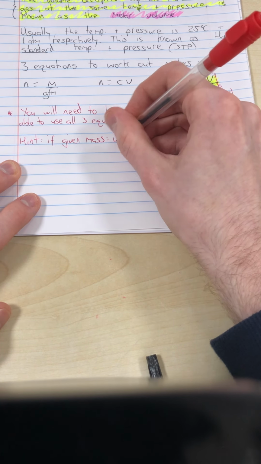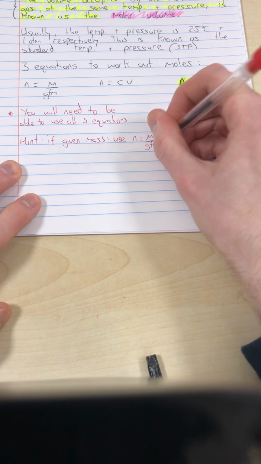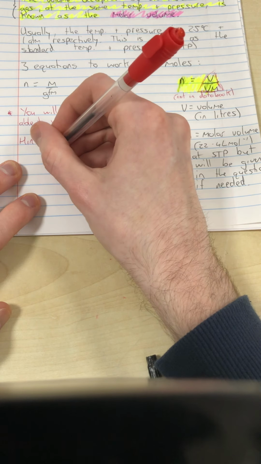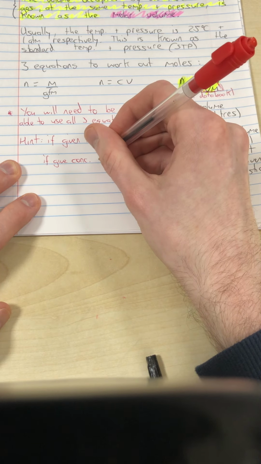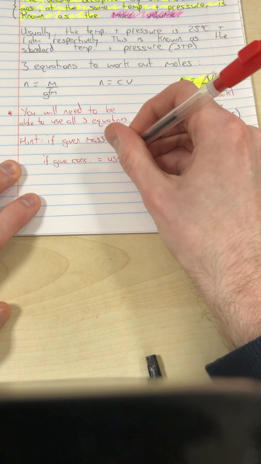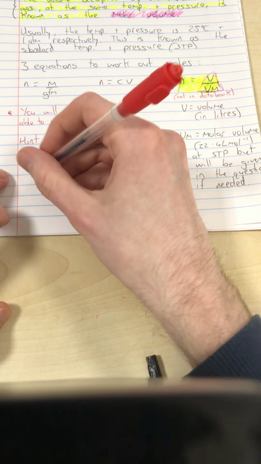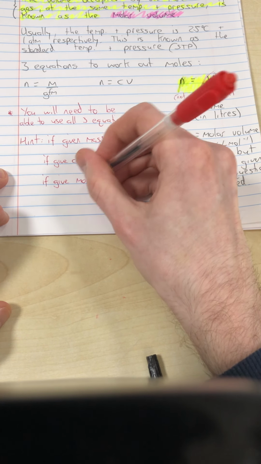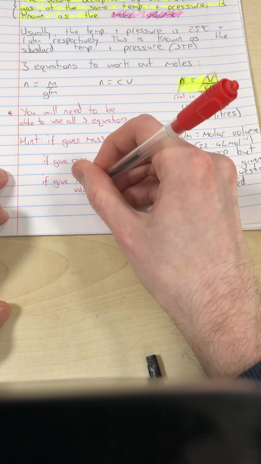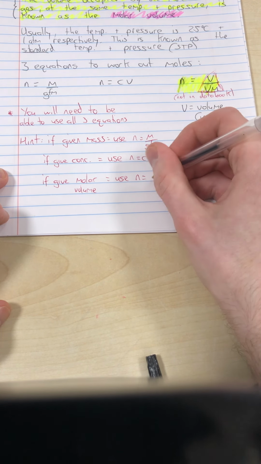mass, use obviously n equals m over GFM. If given concentration, use n equals CV. Okay. If given molar volume, then obviously you would use n equals V over Vm.